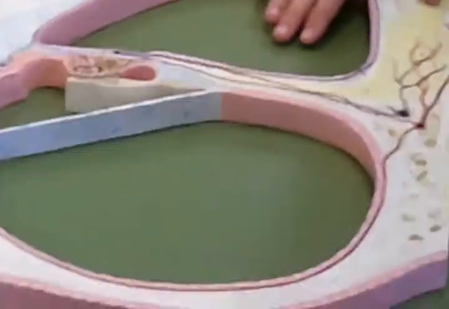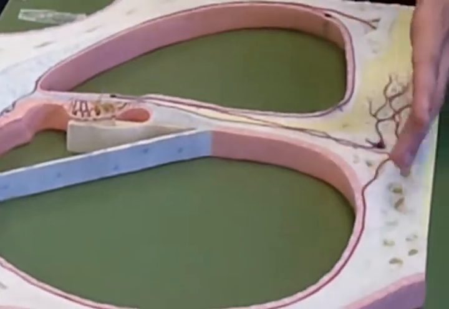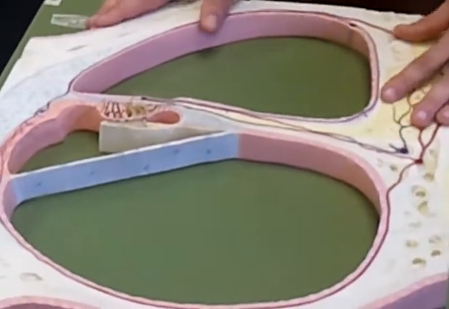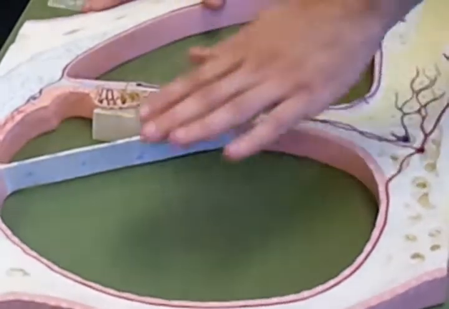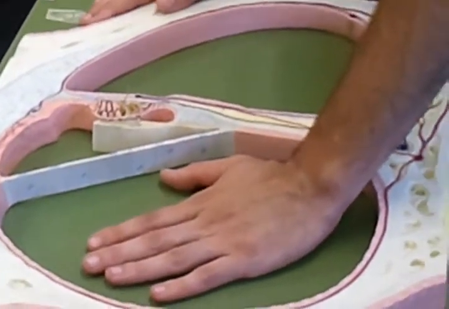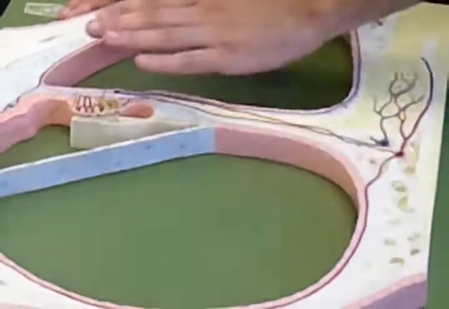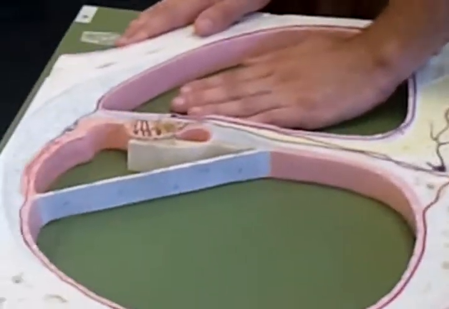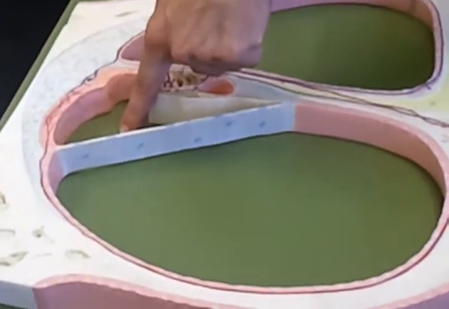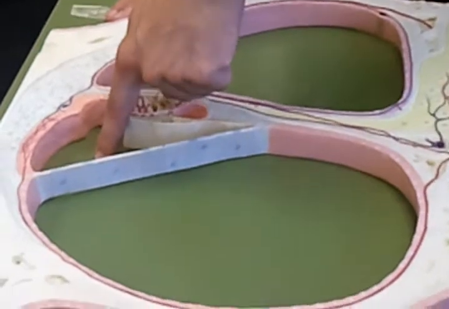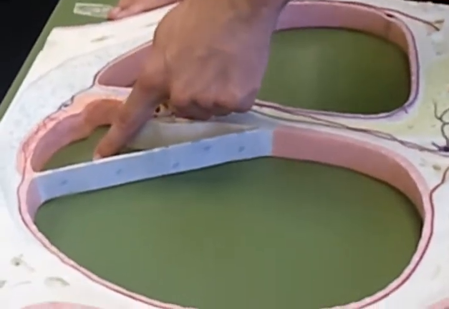There are a few structures that you need to be aware of in this area. We went over them just a minute ago. So let's see how we're doing. What is this one called here? Scala vestibuli, and here? Scala tympani, and this one here? Scala media, you could call it that, or we also called it the cochlear duct.